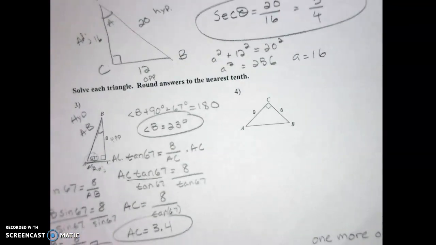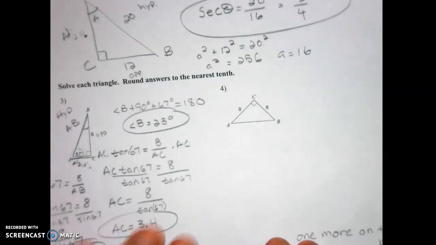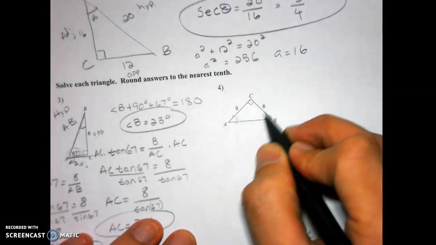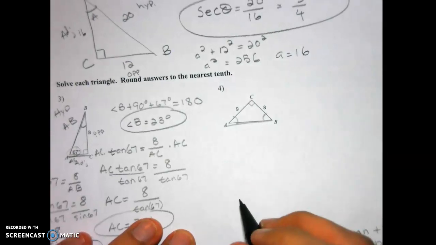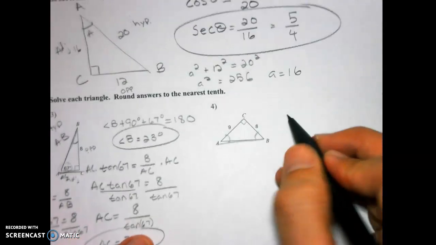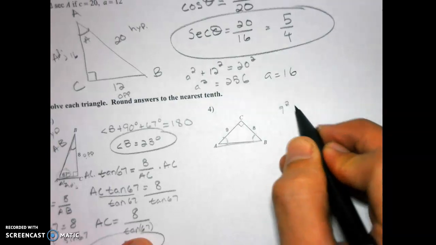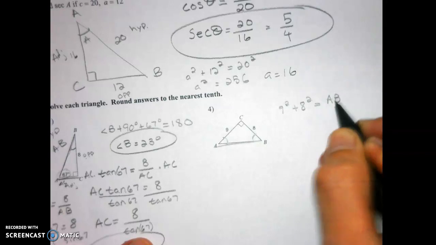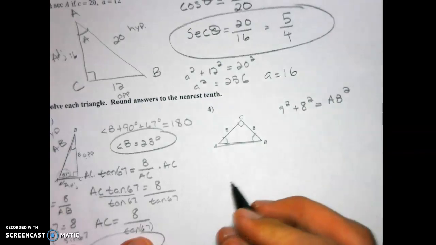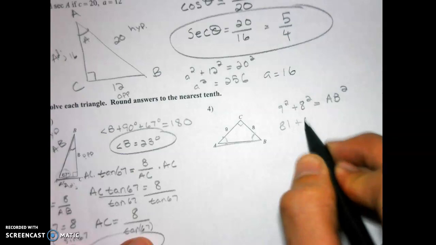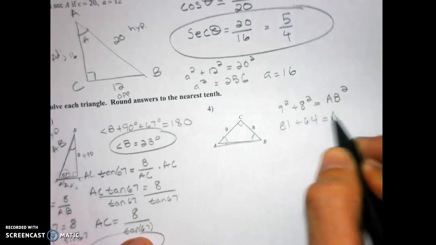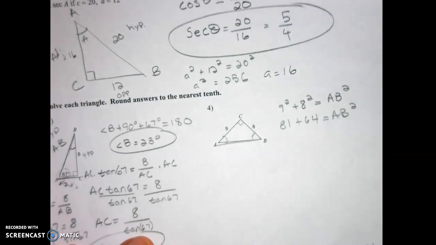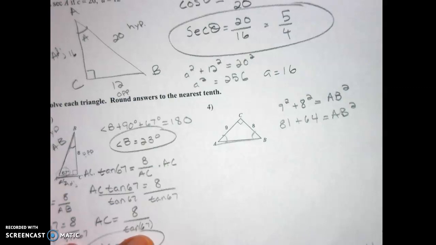Okay, there's number 3. Number 4, still need to solve this triangle. So here we go. We're missing this angle, and this side. So let's try to find AB first. So I'm going to use Pythagorean Theorem. I'm going to have 9 squared plus 8 squared is equal to AB squared. Okay, so here we get 81 plus 64 is equal to AB squared. So we'll add those together and then take the square root.